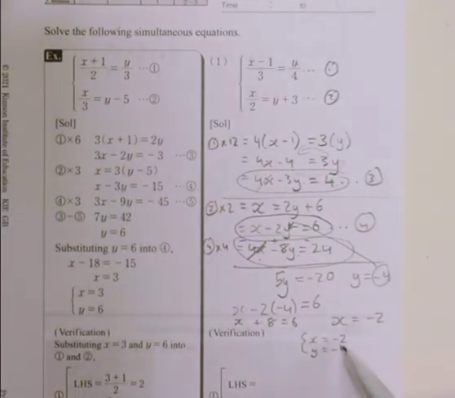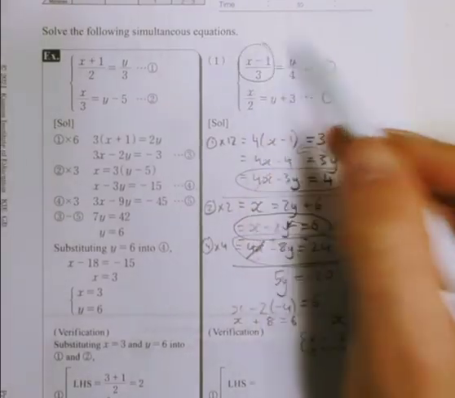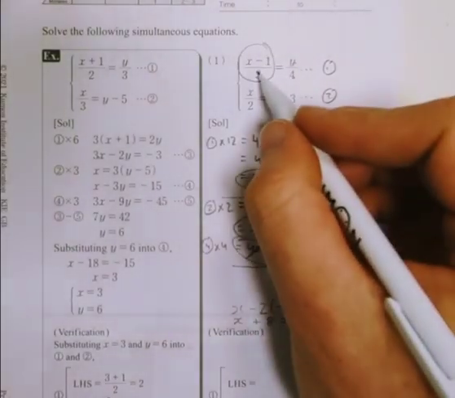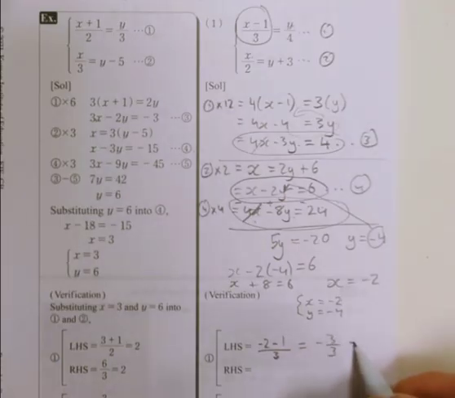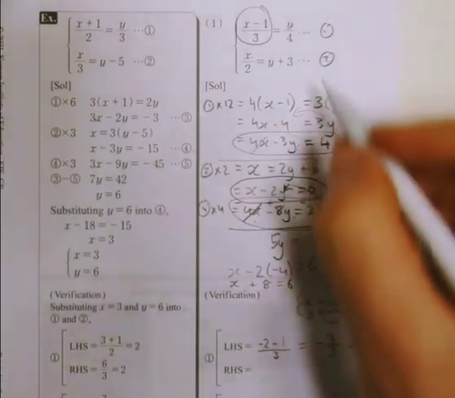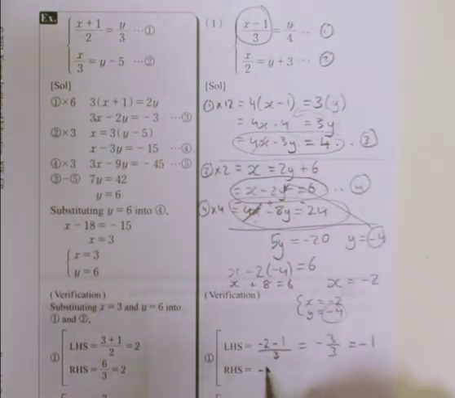So you verify that by plugging those back in here. The left hand side would be here. That's minus 2 minus 1 over 3, which would equal minus 3 over 3, which equals minus 1. And plugging this onto the right hand side, so that's minus 4 over 4, so that would also equal minus 1. So they are the same.